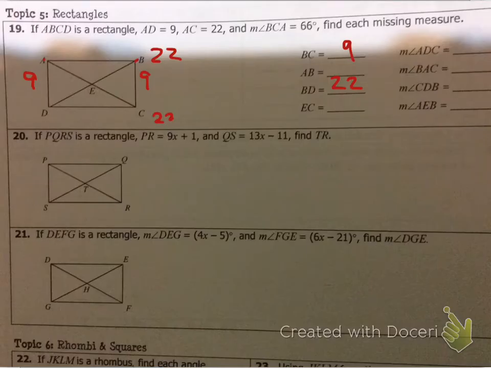If I know that AC is 22, then I know this right here is 11, and so is this. So EC is 11.